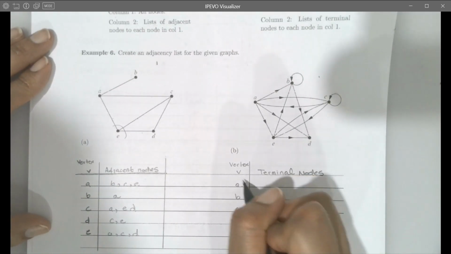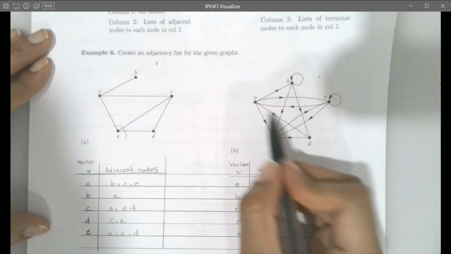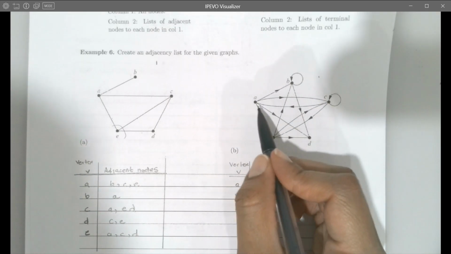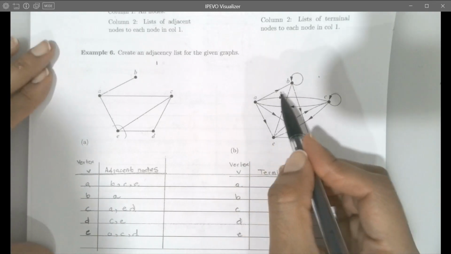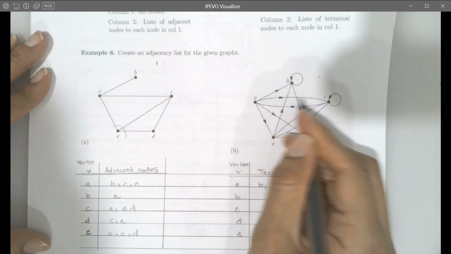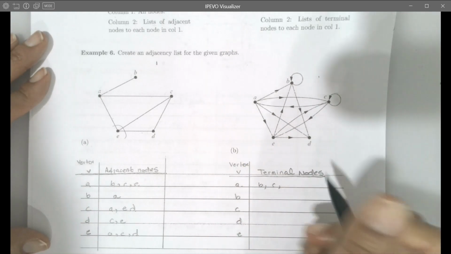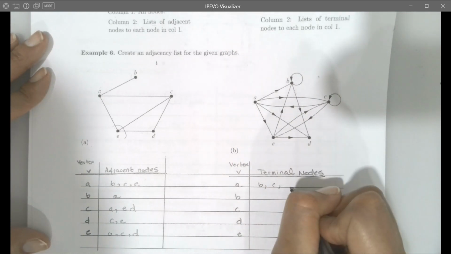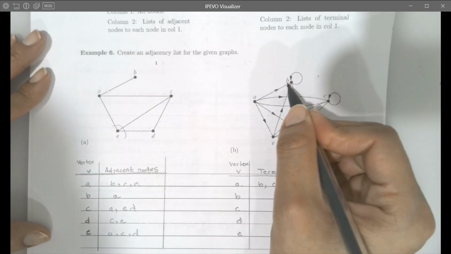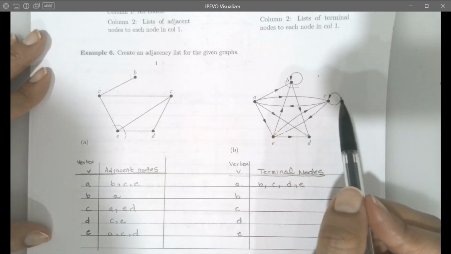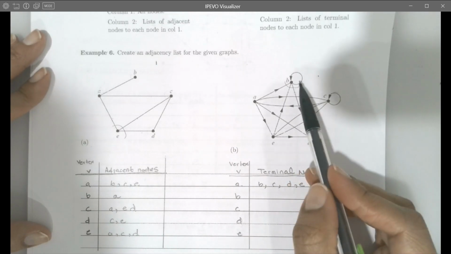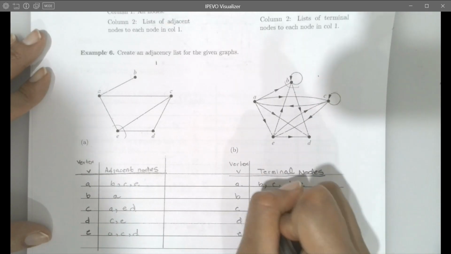If we look at A, we want to focus on the outgoing edges. So A goes to B, it also goes to C, it goes to D, and it goes to E. If we take a look at B and focus on the outbound edges, there is one going to D and one going to itself. So B and D.